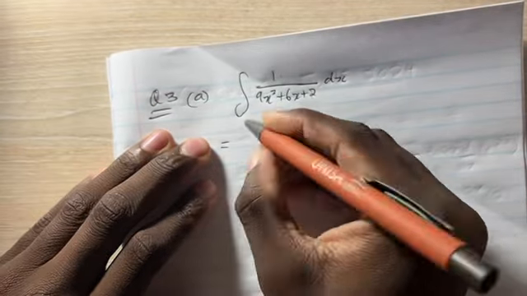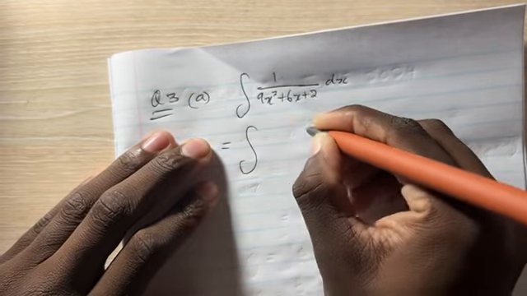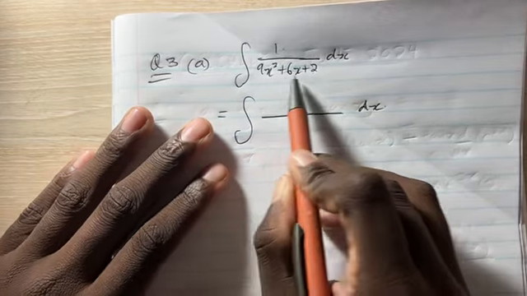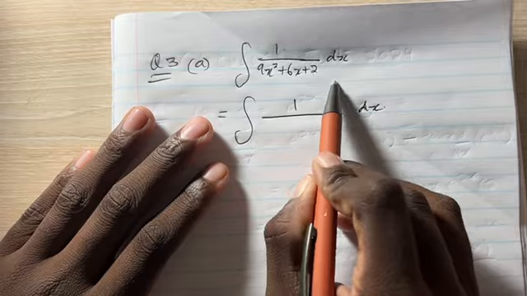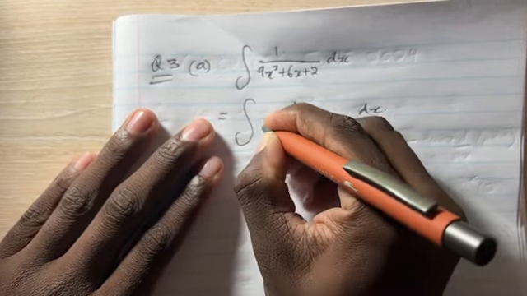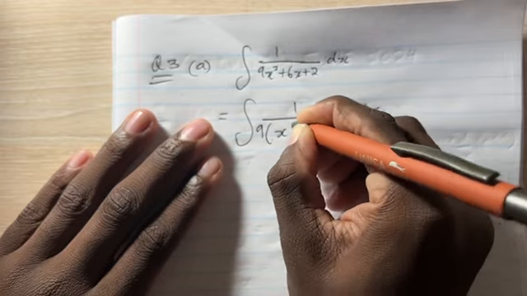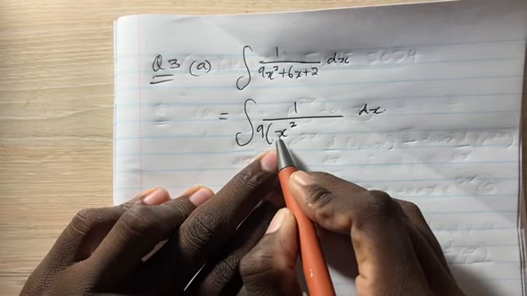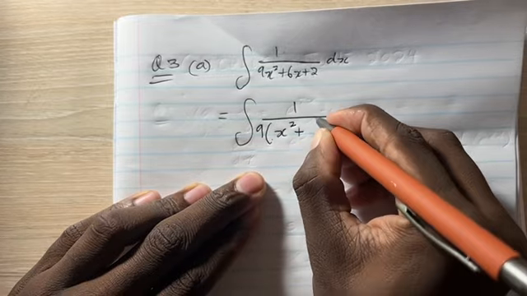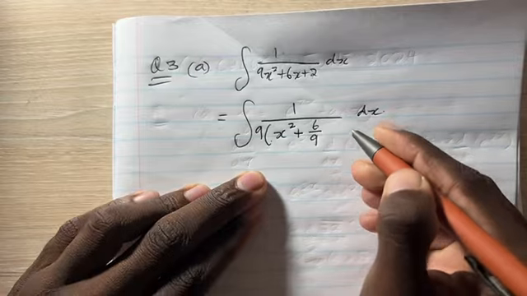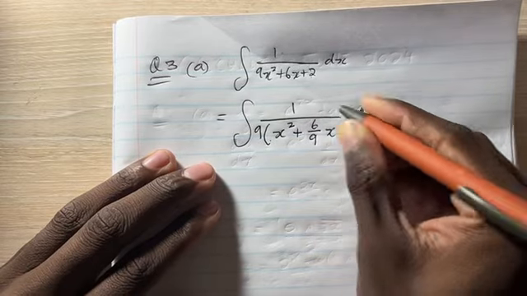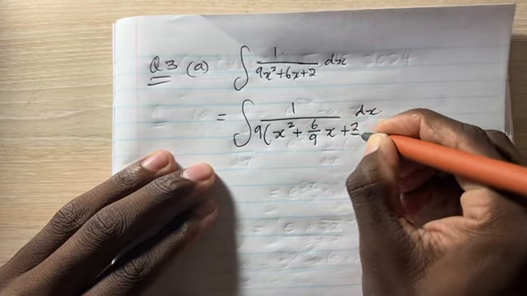So if we try to complete the square here, we're looking for the integral of 1 over, got a dx there. Let's first take out the 9 as a common factor. It's not a common factor, but let's take it out so that we don't have a coefficient for x squared. 9 into x squared, right? If you take out a 9, you're not going to have a 9 there anymore. Plus, if you take out a 9, this is going to be 6 over 9 x, because you're basically dividing by 9 on the other terms. Plus, you take out a 9 from a 2, you get a 2 over 9.